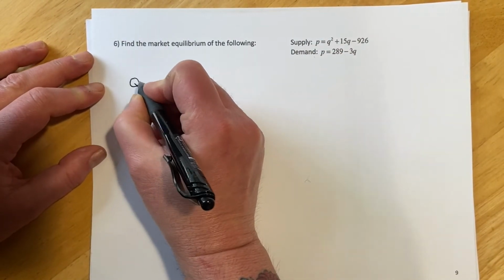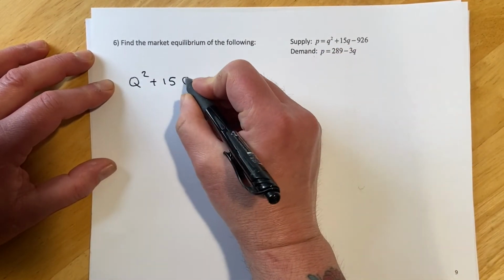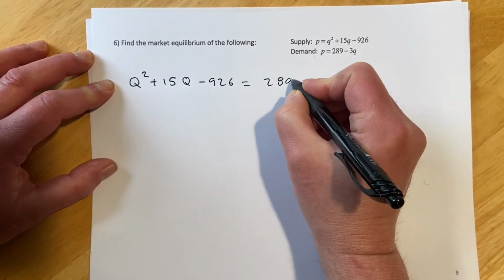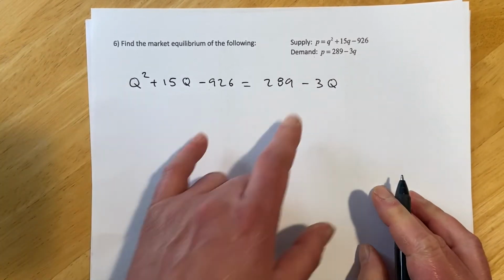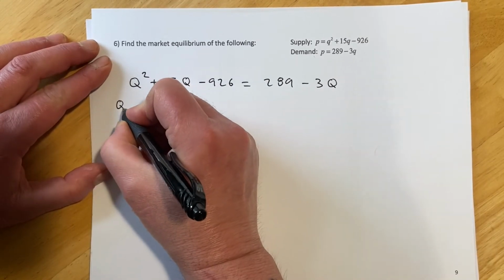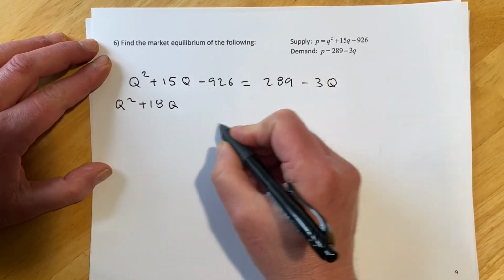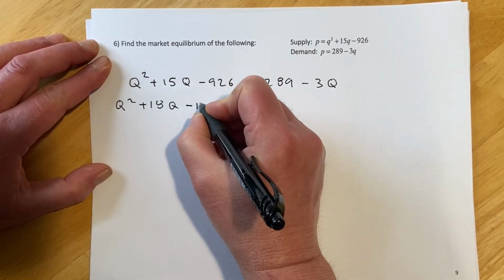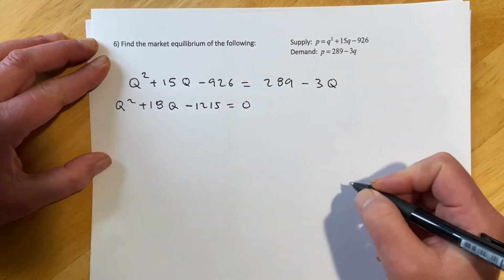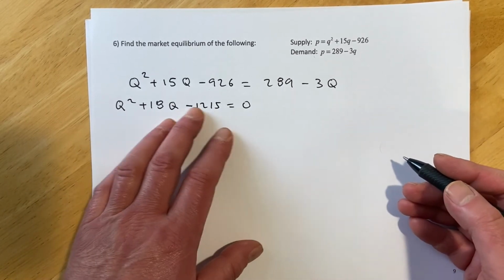Because of my handwriting, I'm going to use capital Q. My Q's look so much like 9s. It makes it really hard to follow. And so here we have 289 minus 3Q. So I'm going to bring everything this way so I keep that positive Q squared. So here we'll have Q squared. Adding 3Q on will give me 18Q. And then subtracting that over is going to give me 1215 equals 0.